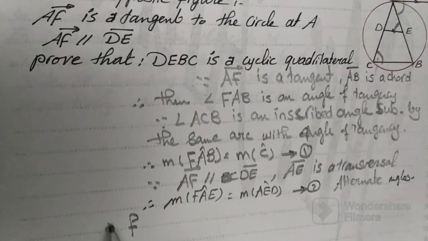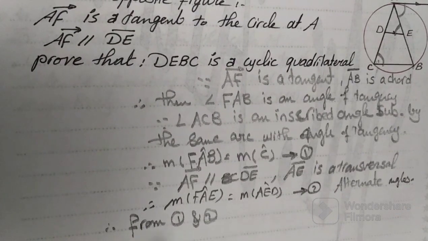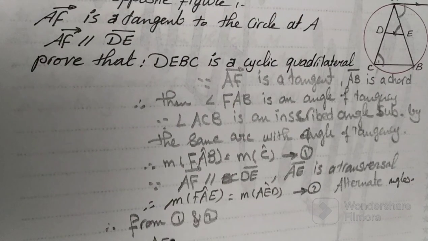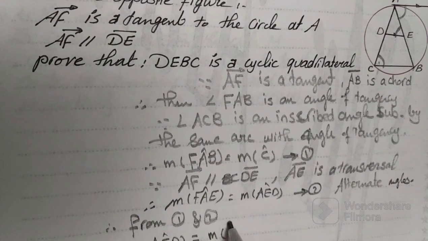From 1 and 2, the measure of angle AED equals the measure of angle C.